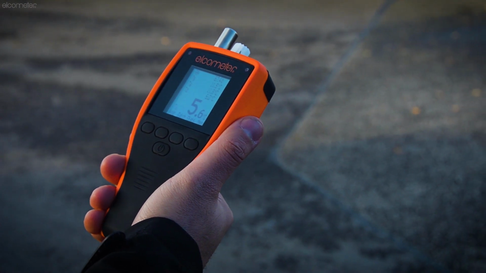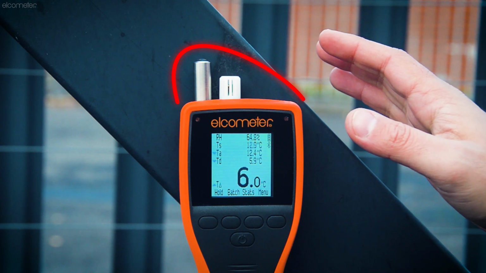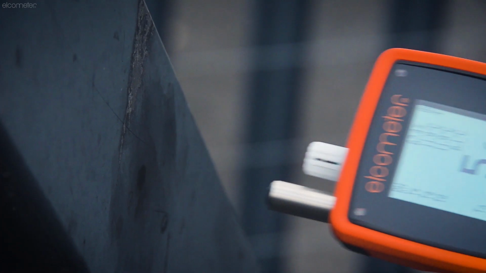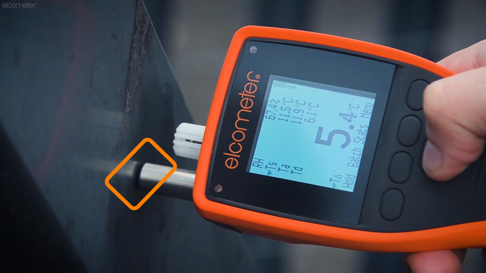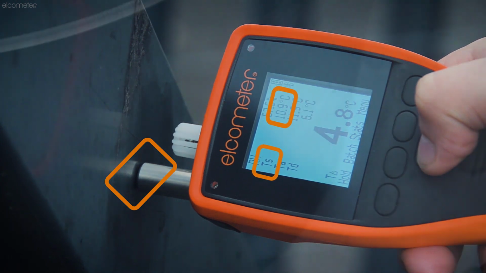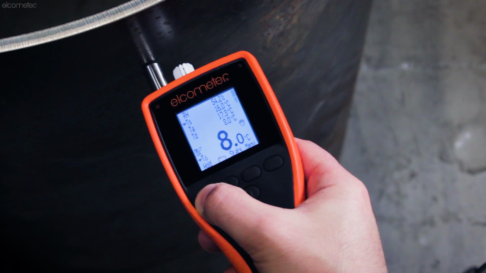or vice versa. Be sure to keep your fingers away from the sensors at the top of the gauge at all times to avoid your body heat affecting the results, and when using the inbuilt surface temperature probe, hold securely against the surface until the TS reading has stabilised. How do you know the reading has stabilised? Typically, when the arrow next to the TS reading disappears.